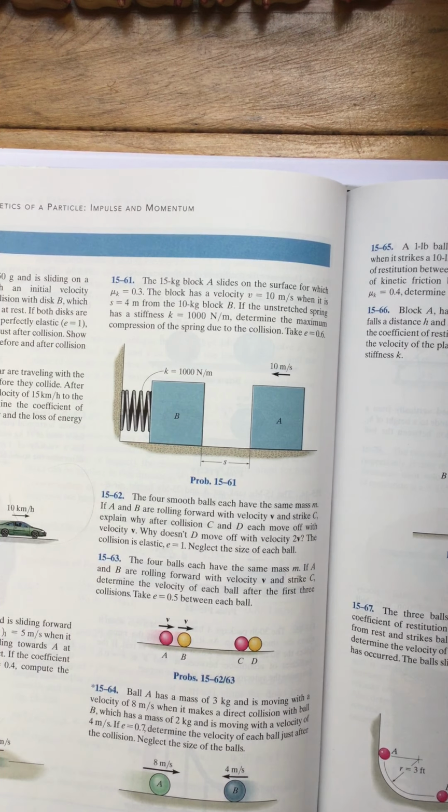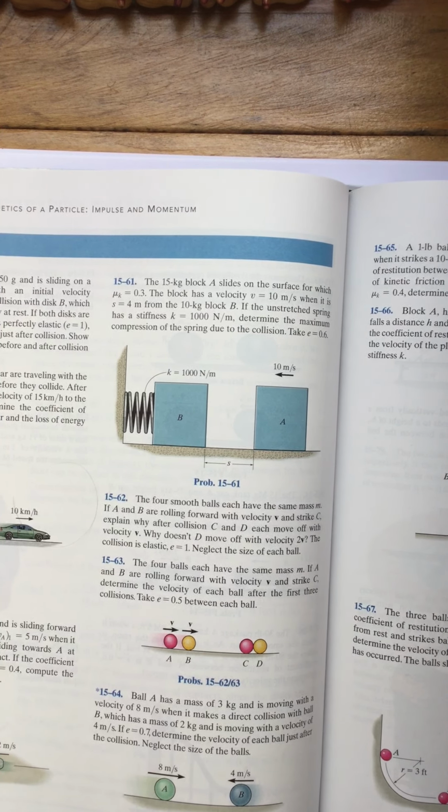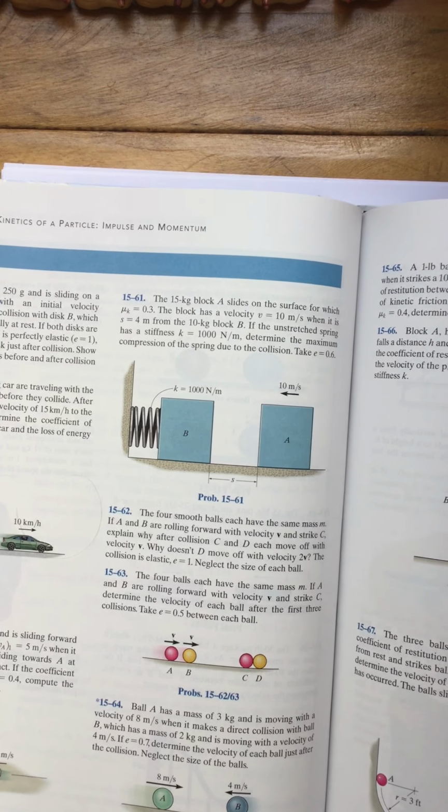This is problem 64 from chapter 15. In problem 64, ball A has a mass of 3 kilograms and is moving with a velocity of 8 meters per second when it makes a direct collision with ball B, which has a mass of 2 kilograms and is moving with a velocity of 4 meters per second. If the coefficient of restitution is 0.7, determine the velocity of each ball just after the collision. Neglect the size of the balls.